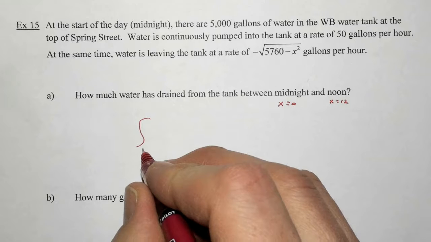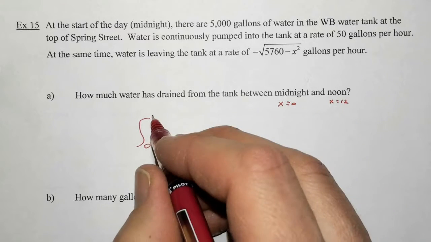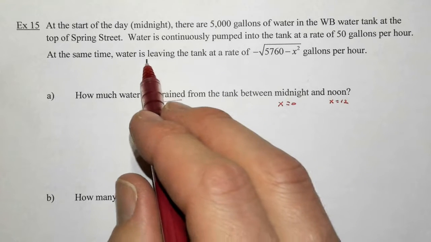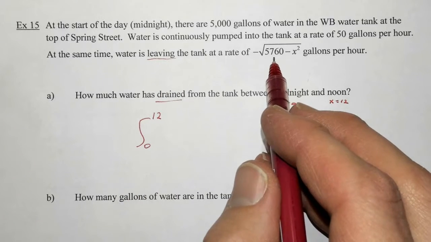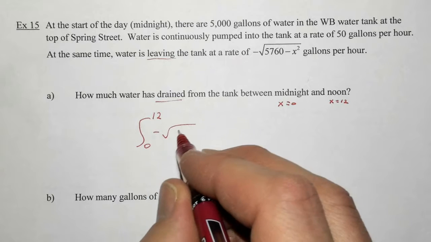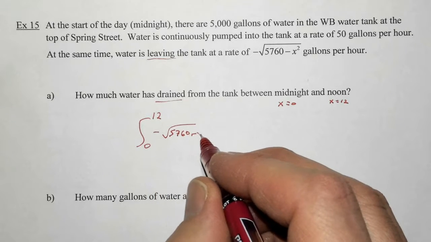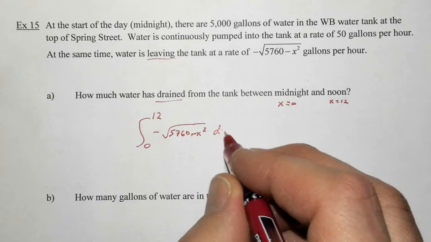So we're looking at the integral from the lower bound to the upper bound, 0 to 12, of just the water leaving the tank. So that's this rate right here, the opposite of the square root of 5,760 minus x squared dx.